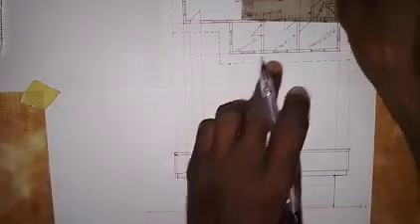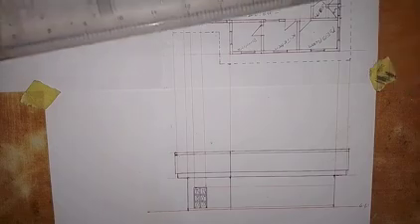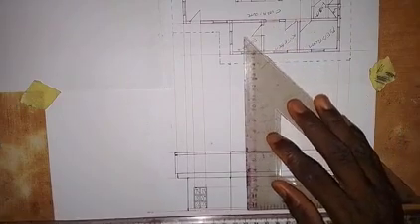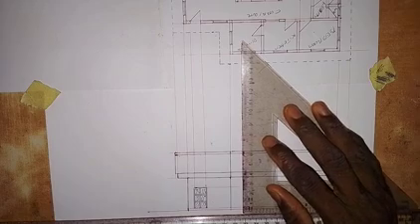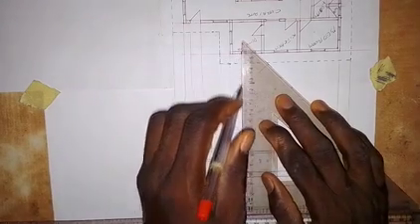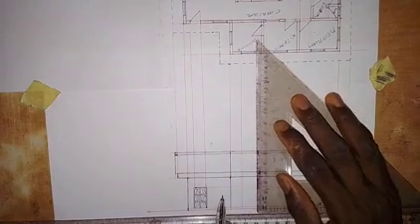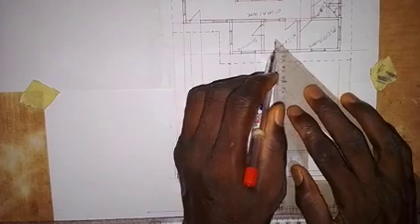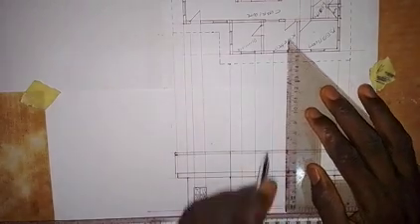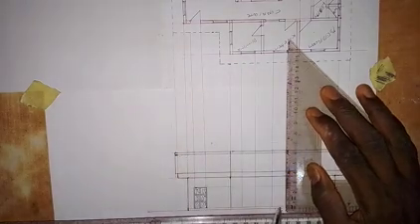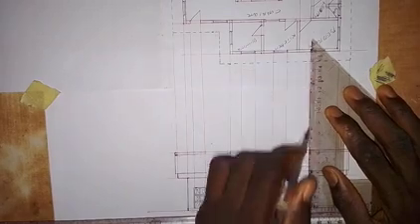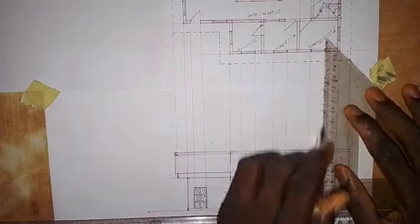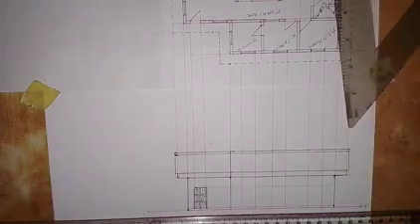The next thing we are going to do is for these windows. For this window here, we draw a vertical line down here, and we also draw this one down. Here also we draw a vertical line, and then a vertical line here. We also draw a vertical line down and then another here. So the three windows are the same.